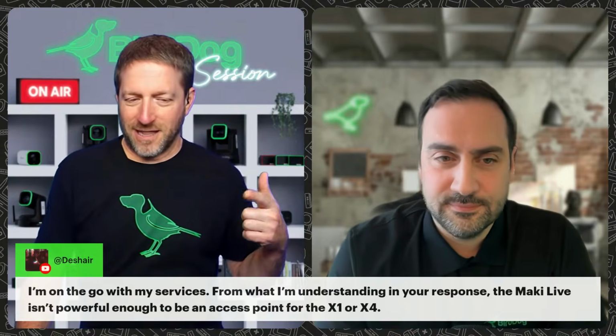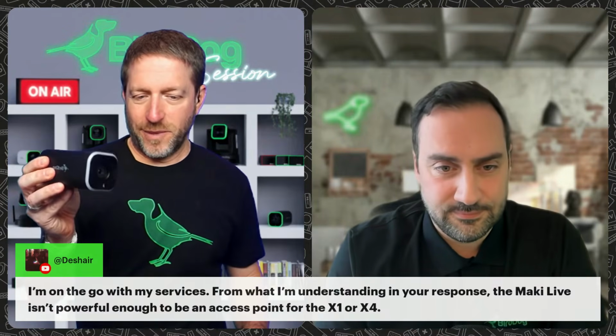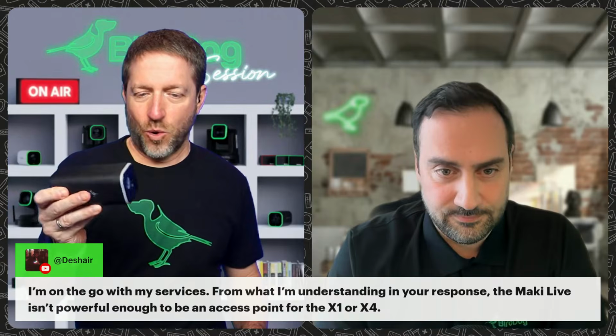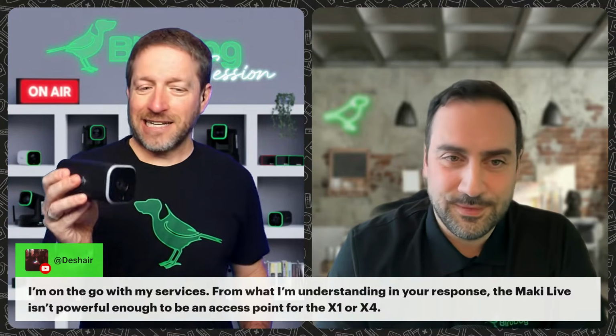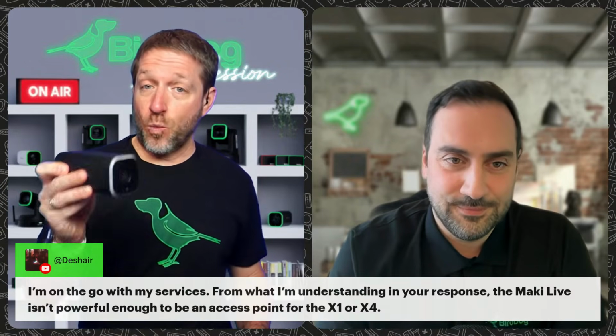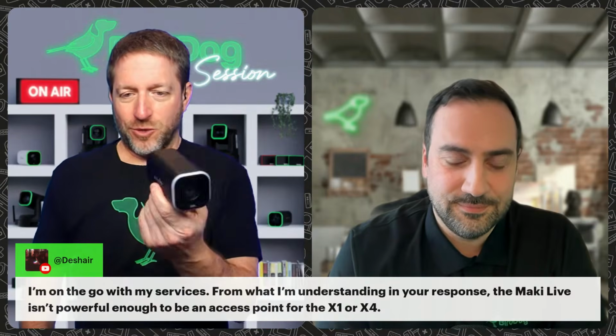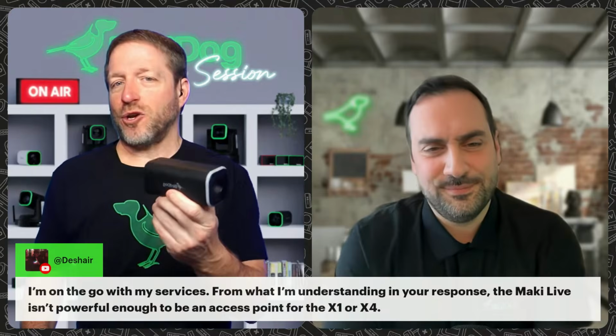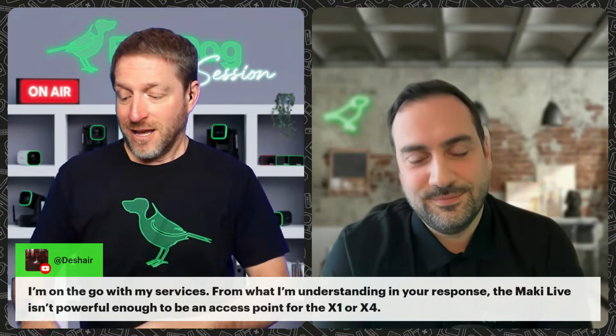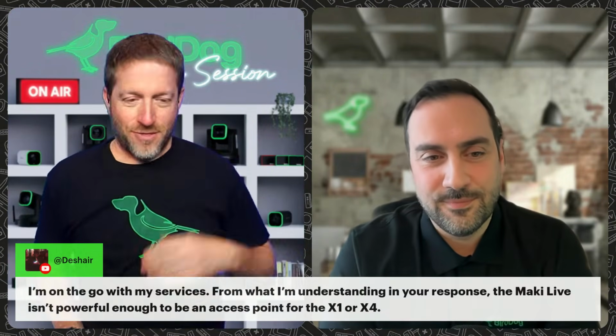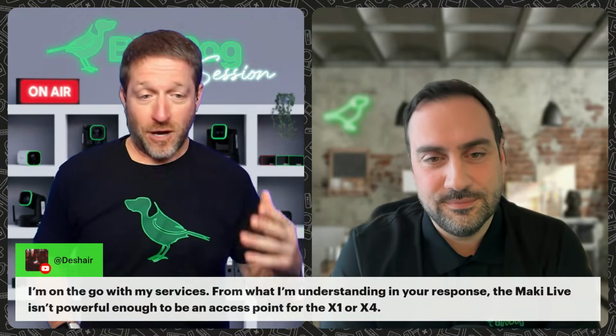We had a follow-up on that: the Mach-E Live. From what I'm understanding, the Mach-E Live isn't powerful enough to be an access point for the X1 or X4. I think technically it could be, because you're only adding one extra camera. But remember, this is not a Wi-Fi access point. There are no antennas sticking out of this, so it's not going to reach as far as a more powerful Wi-Fi access point. I mean, what do you think?